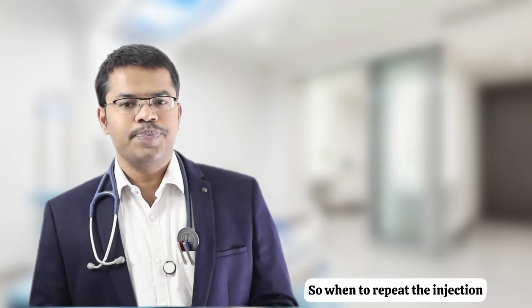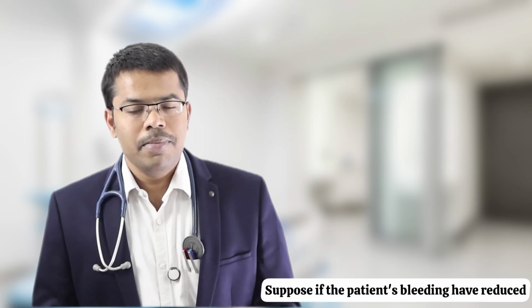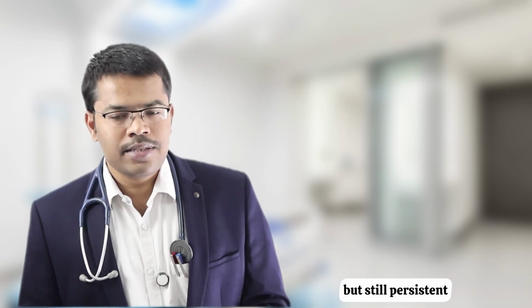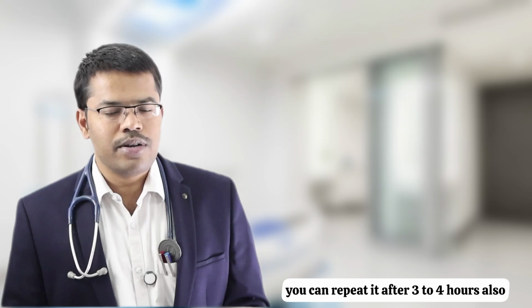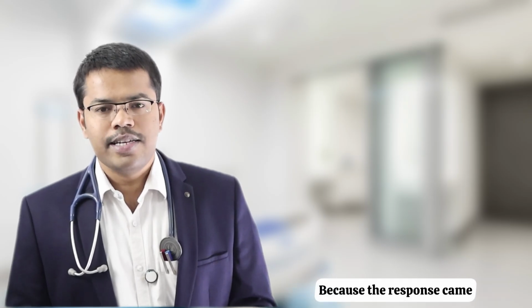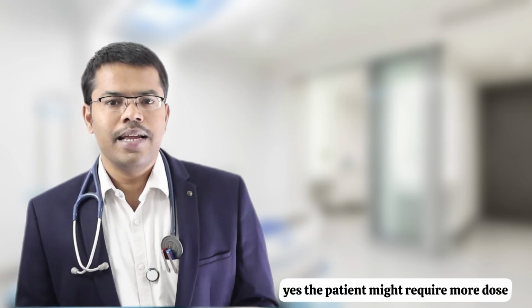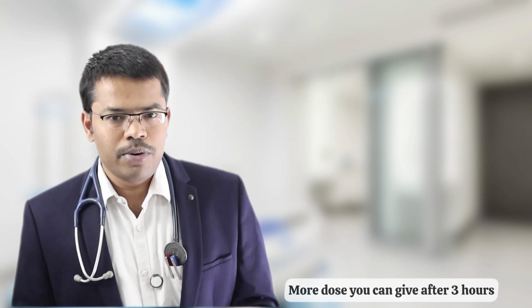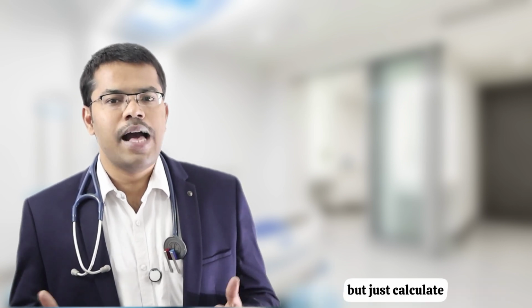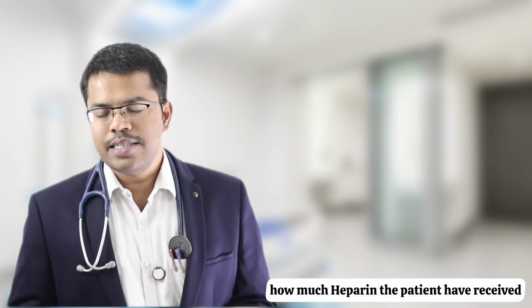Next question: when to repeat the injection? Suppose the patient's bleeding has reduced but is still persistent, you can repeat it after 3 to 4 hours also. Because the response came, yes, the patient might require more dose, you can give after 3 hours, but just calculate how much heparin the patient has received. Another question, what is the mechanism? It basically binds the heparin and neutralizes its action.